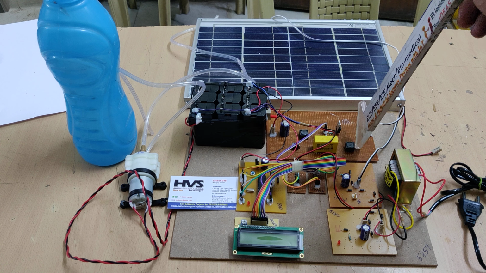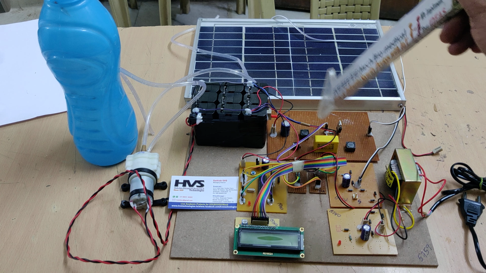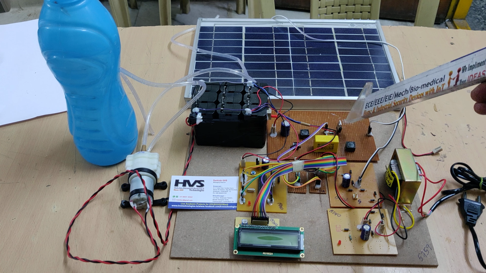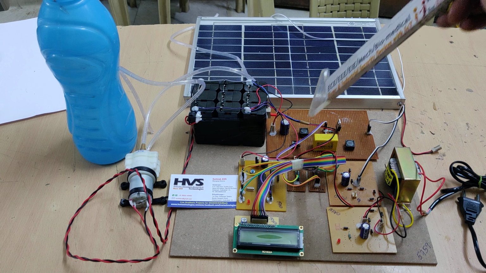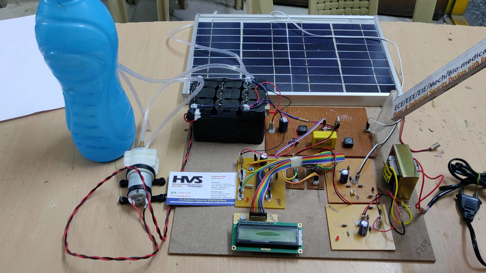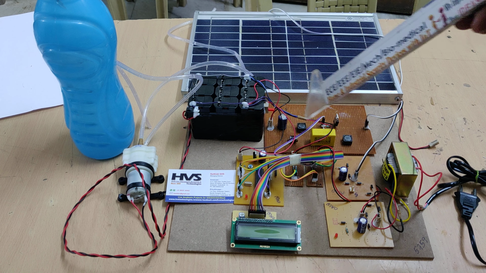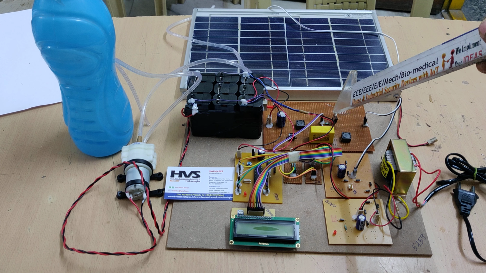This is the SEPIC converter we have developed with the help of two inductors, two capacitors, and one diode, along with one MOSFET. Here we are using the IRFZ44 MOSFET and a 10 amp diode, which is forward biased from the input section to the output section. These two inductors and two capacitors are used to charge and discharge whenever we are triggering this MOSFET.